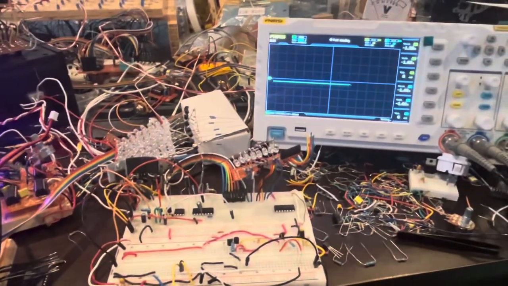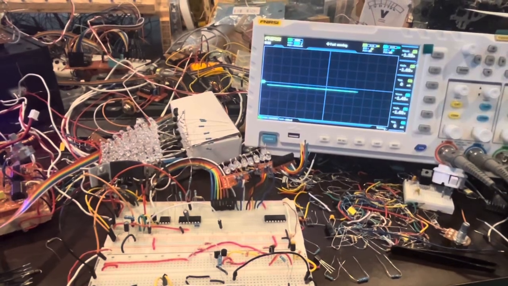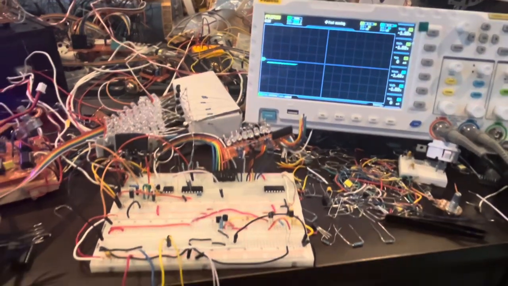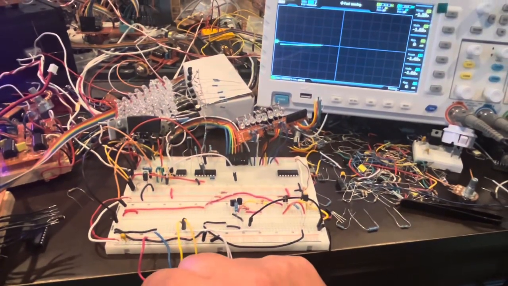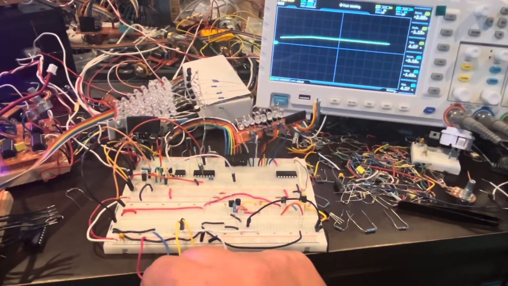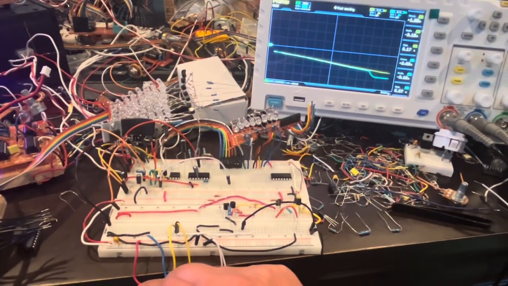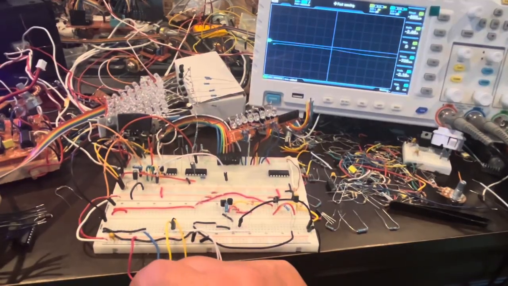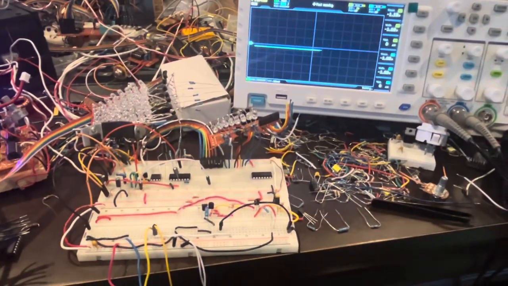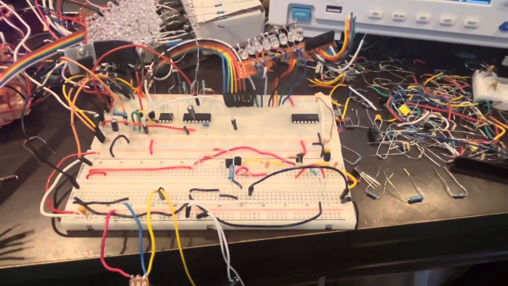So the yellow tracing is going to be the input voltage, and the blue tracing is going to be the output from this. As I turn this, it follows nicely all the way down. Okay, so that is the voltage follower, the buffer.